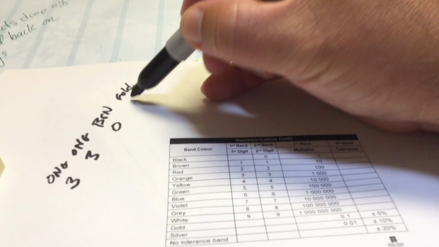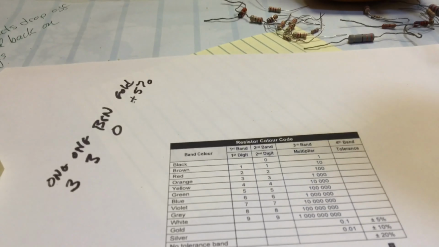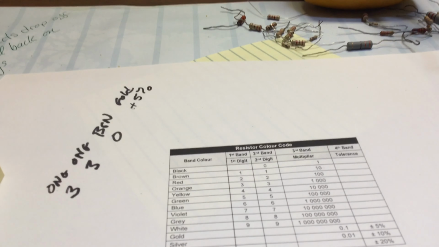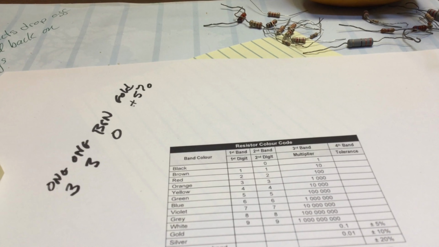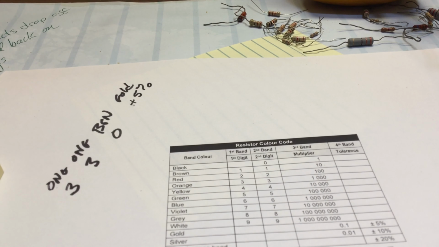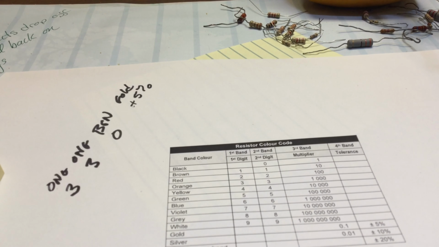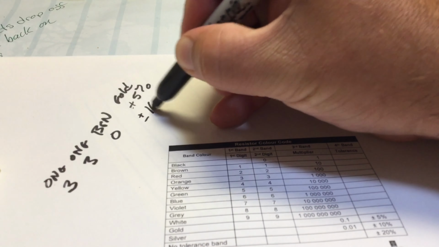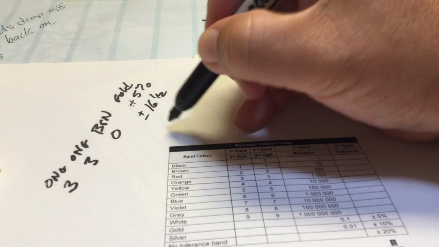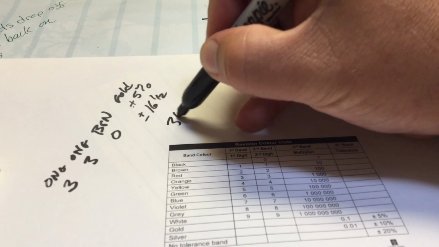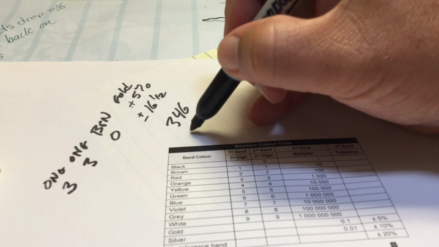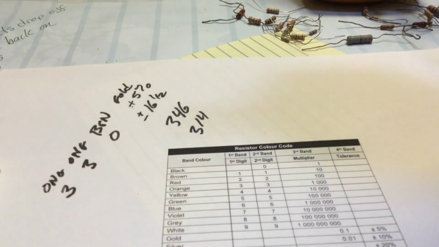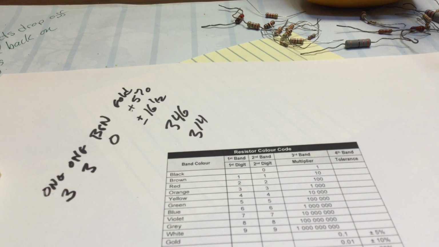Now gold is plus or minus 5%, which would be, 10% would be 33 ohms. Half of that would be 16 and a half, so that would be plus or minus 16 and a half. So that could be 346, or if we take away that, it would be 314-ish, I guess. So the value should fall within those two limits.